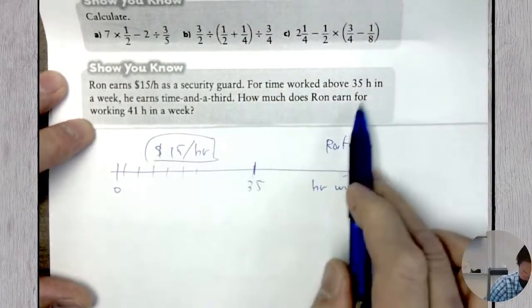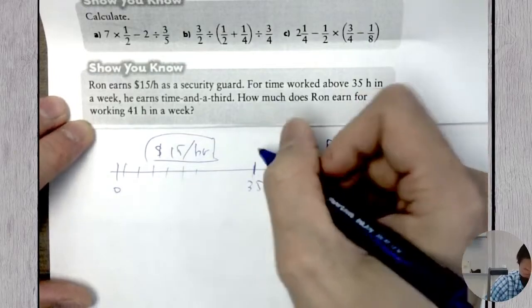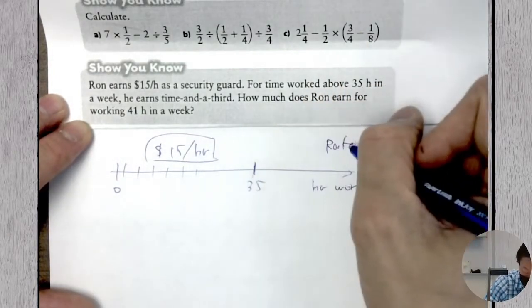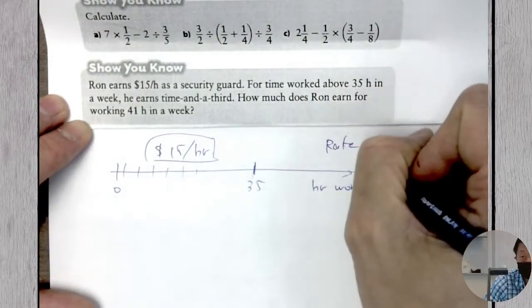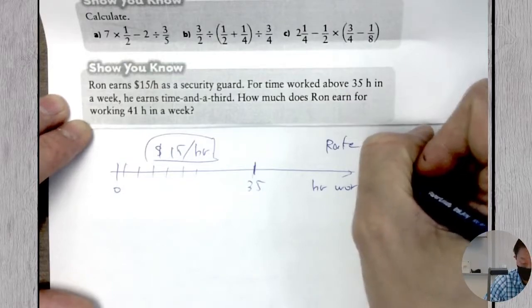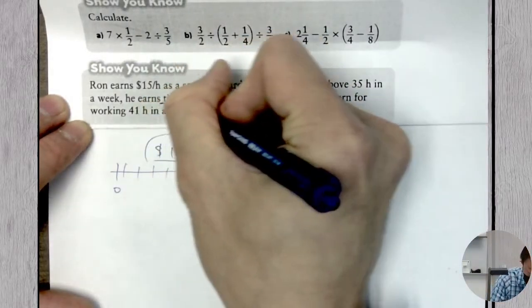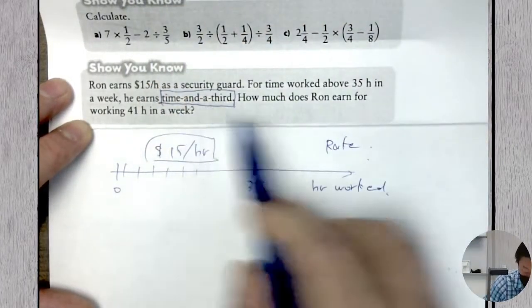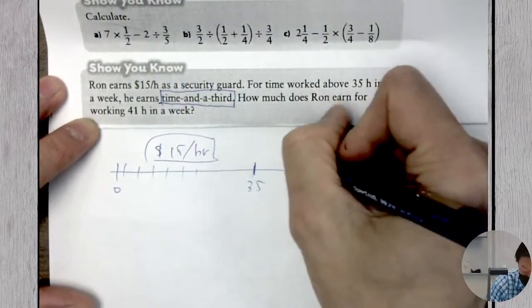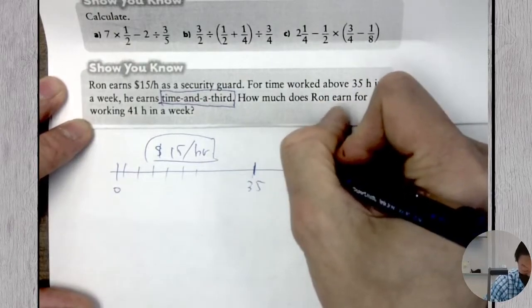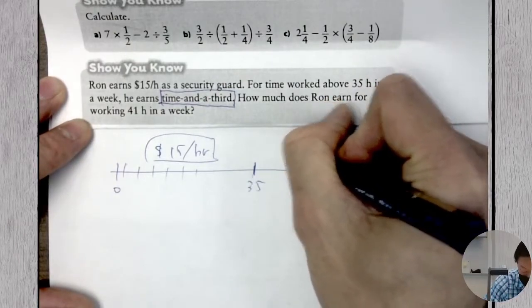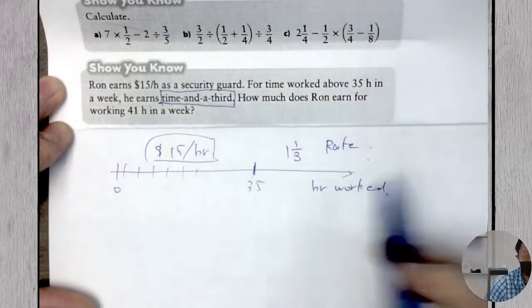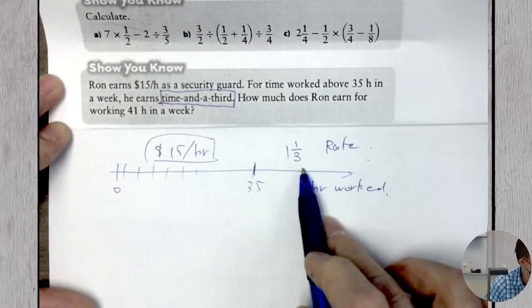Over 35 hours though, for each hour and above, you're going to earn how much? What does it say? Time and a third. So it's going to be 1 and a third. You're going to earn an extra third, correct?